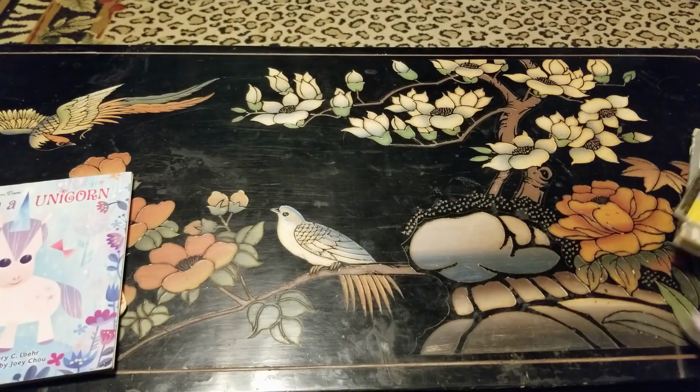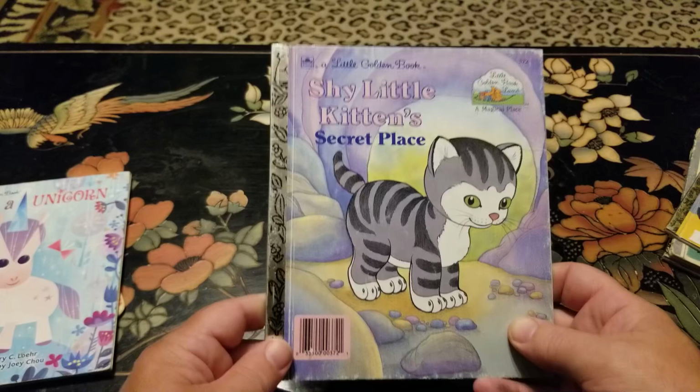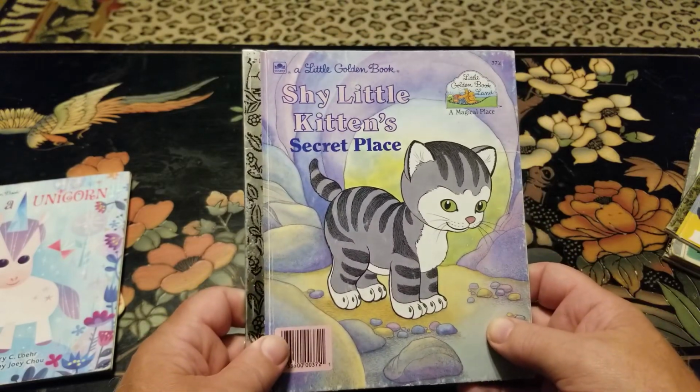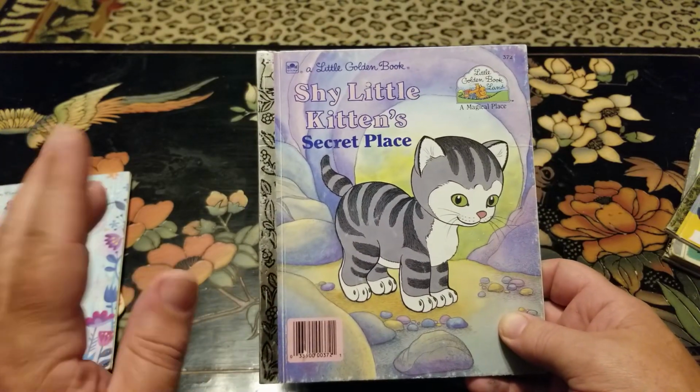And then we have The Shy Little Kitten's Secret Place. We're still looking for the actual original Shy Little Kitten book.